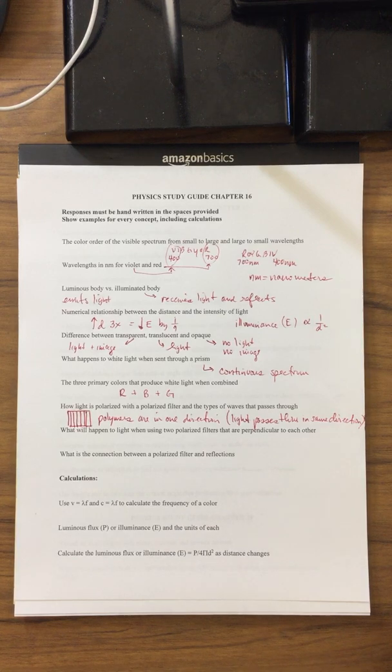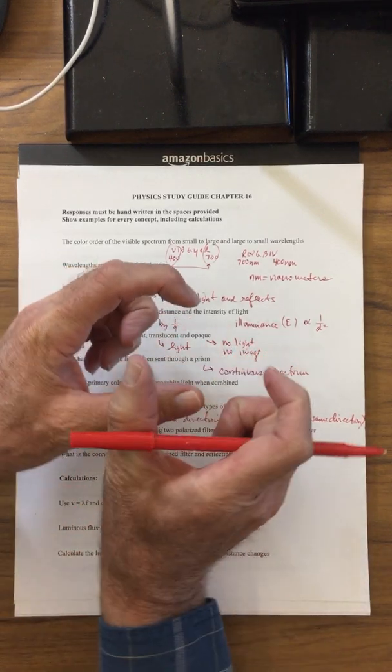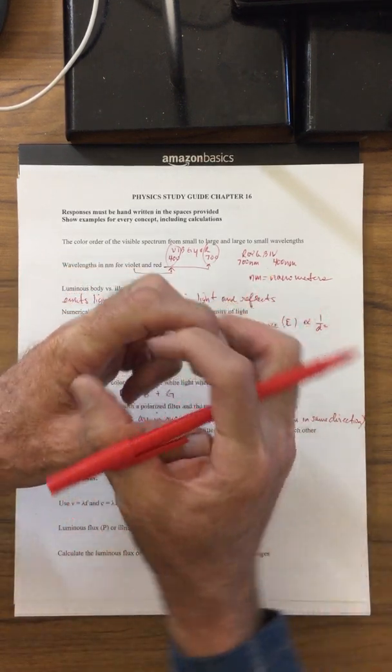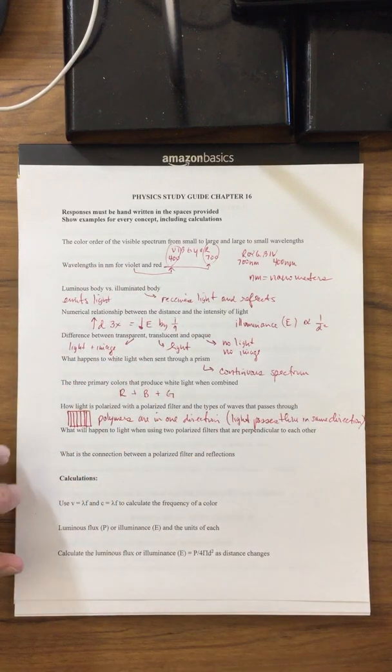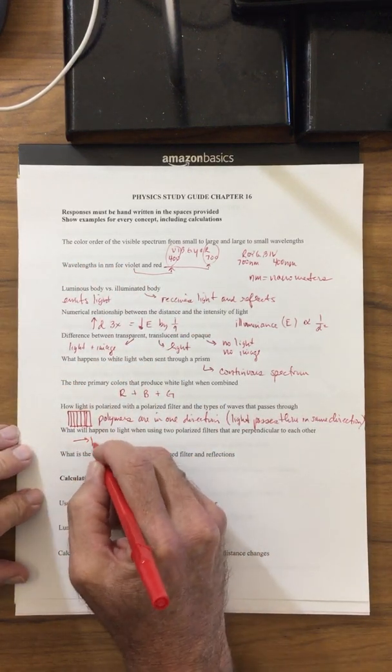What will happen to light when using two polarized filters that are perpendicular to each other? If you remember, we had that when we shifted those. When they're in the same orientation, the light goes through. When you shift them 90 degrees, it blocks them. So it blocks all light.